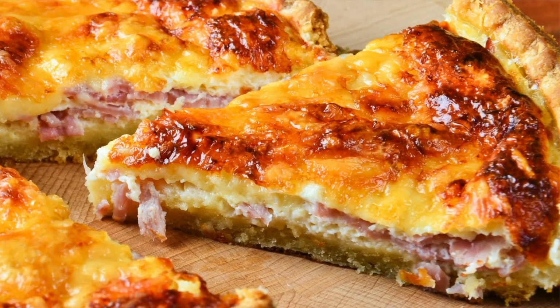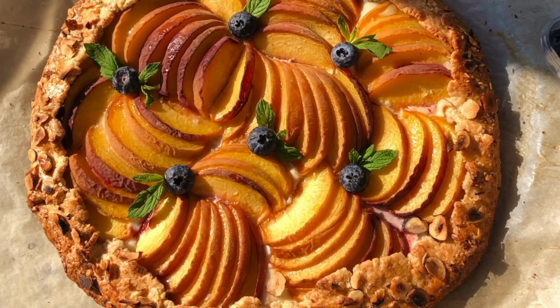It's as versatile as a standard pie dough, though the resting time is best for several hours or even 24 hours before then being used in a recipe.